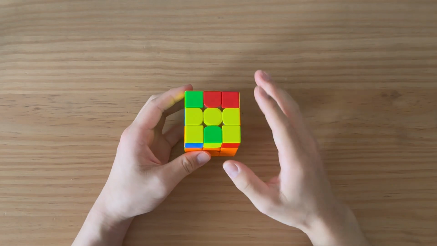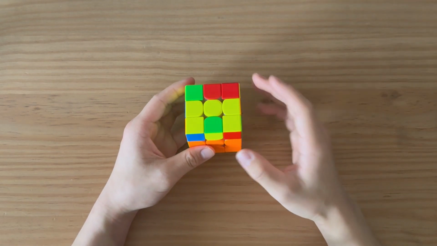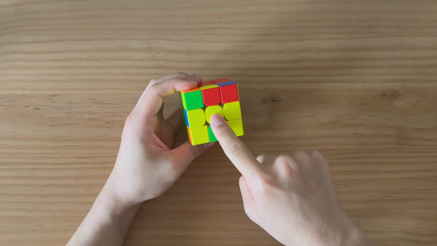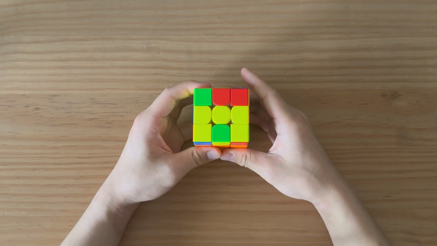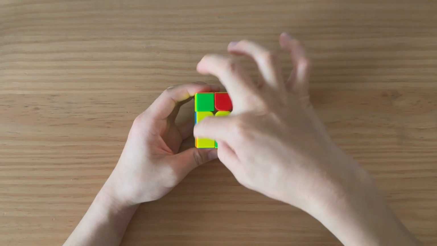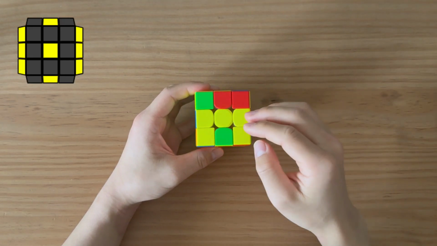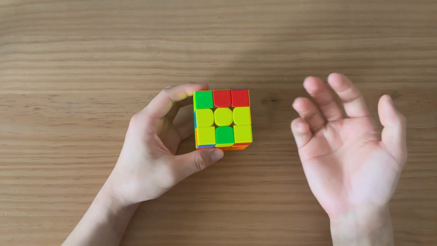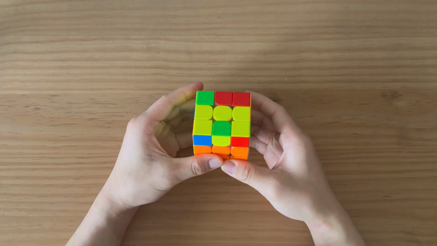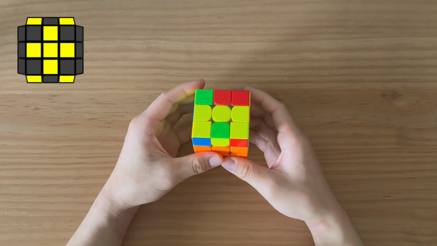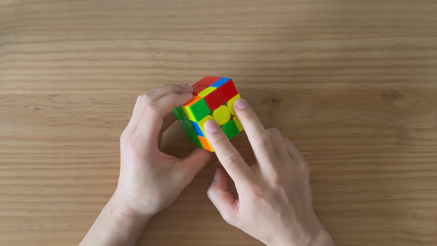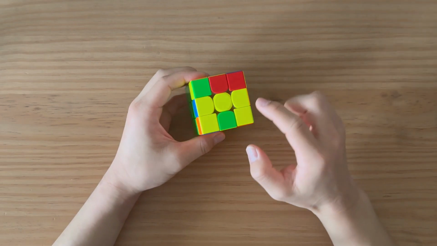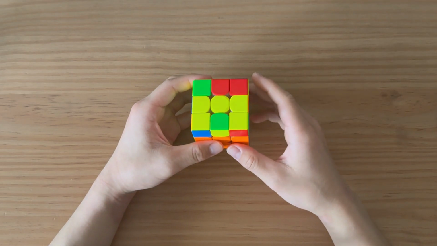It is time to solve the last layer. And the first step to solving that last layer is to make a yellow cross. Sometimes you can have a case where you have no edges that are facing upwards with the yellow color, or you can have two edges that are facing upwards, or you can have the cross already solved for you automatically. In this case, I have two edges that are solved. There are two possible cases with two solved edges on the top layer.